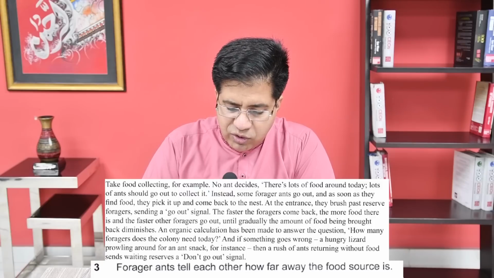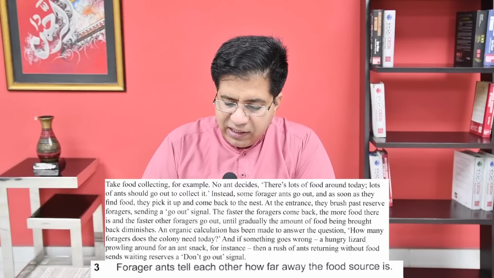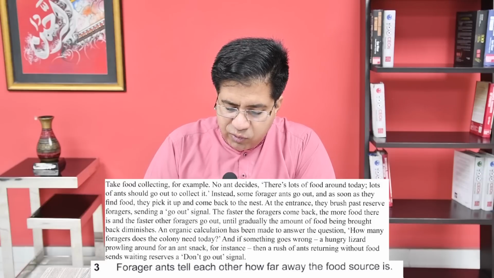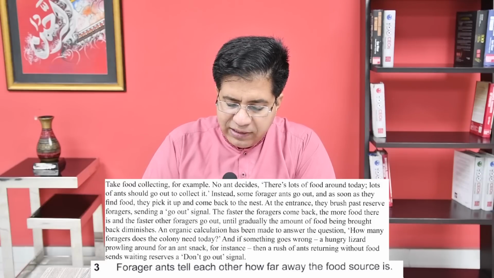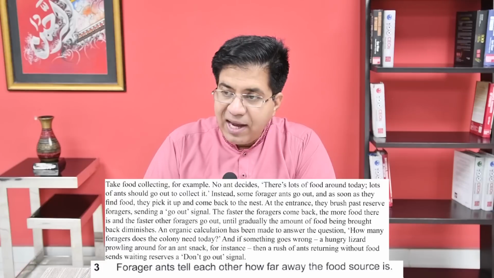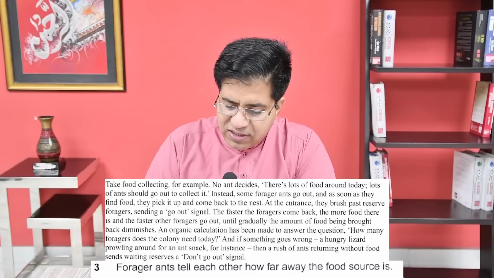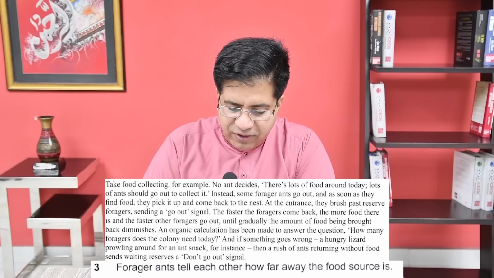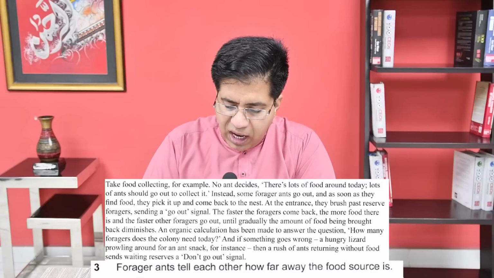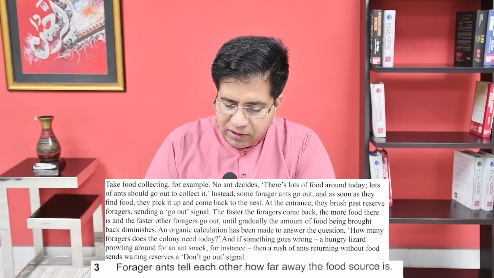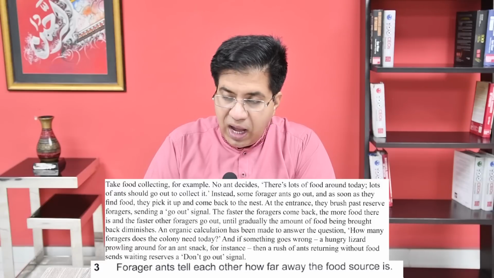Lots of ants should go out to collect it. Instead, some forager ants go out and as soon as they find food, they pick it up and come back to the nest. Right? And then at the entrance, they brush past reserve foragers, sending a go out signal. The faster the foragers come back, the more food there is, and the faster other foragers go out.